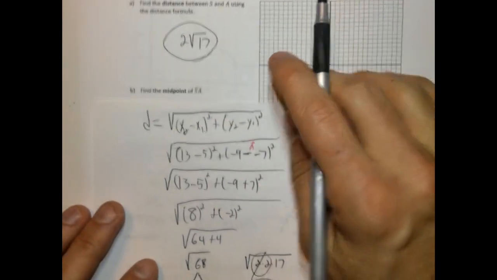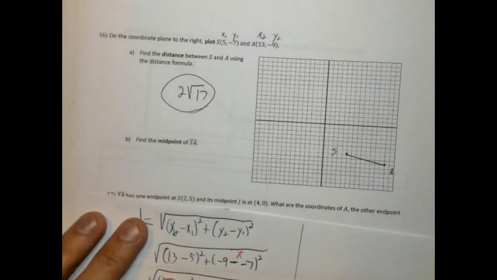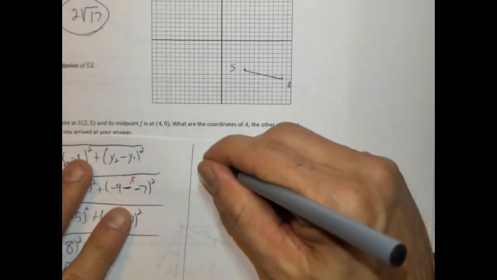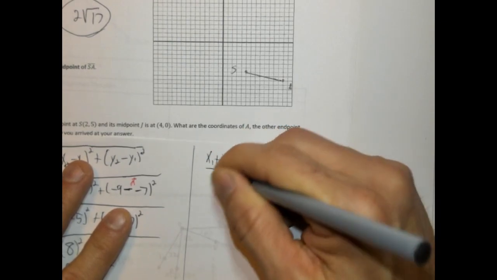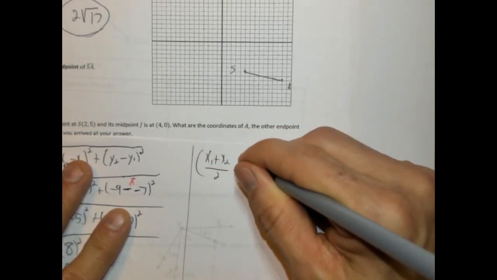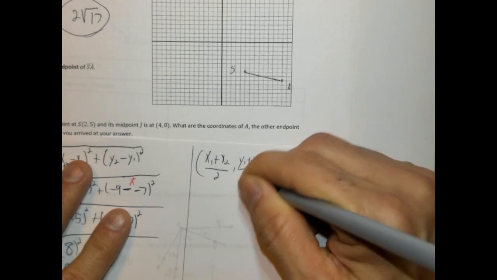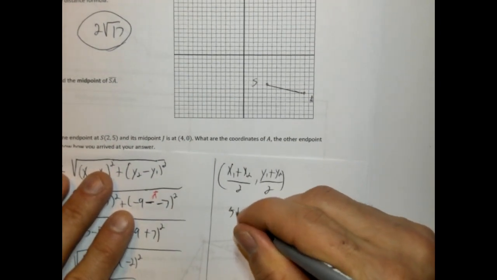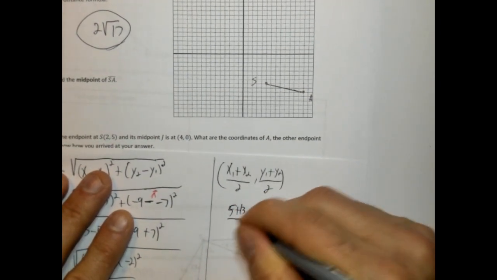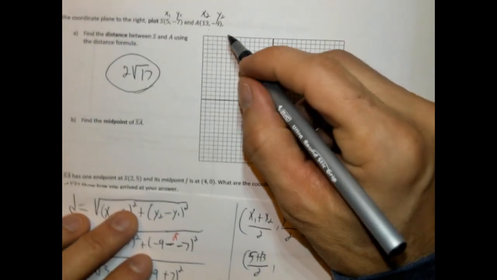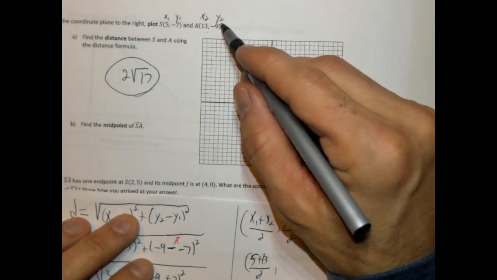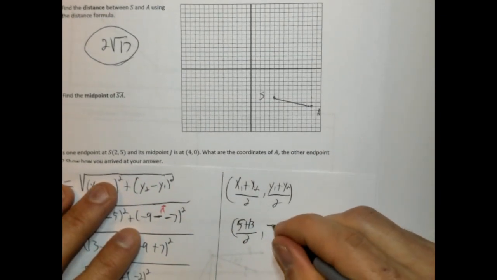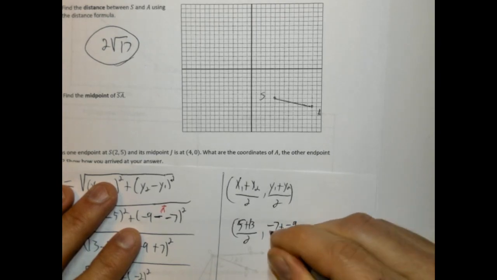Find the midpoint of SA. So the midpoint formula is going to be x1 plus x2 over 2 and y1 plus y2 over 2. So we'll use the same two coordinates. So x1 is 5, x2 is 13, so 5 plus 13 over 2. And then y1 is negative 7, y2 is negative 9, so we're going to have negative 7 plus negative 9 over 2.